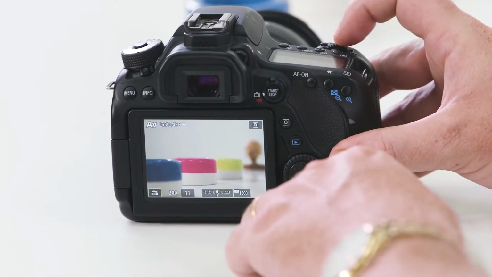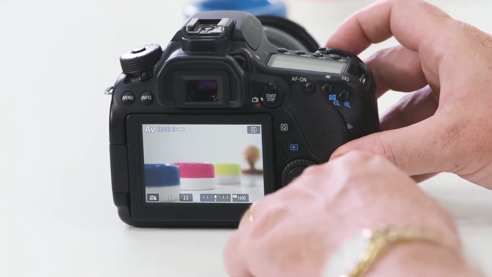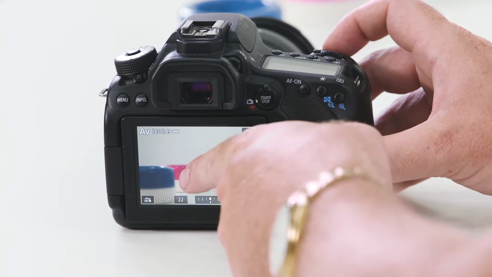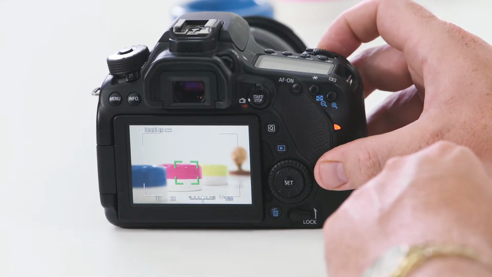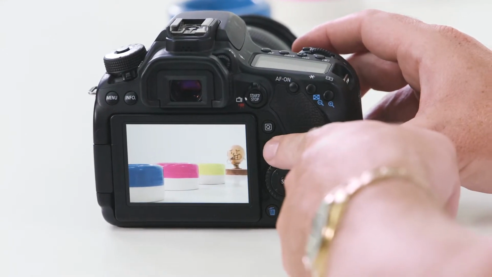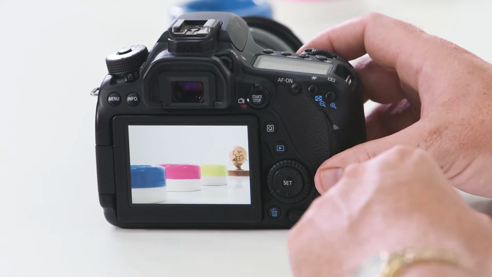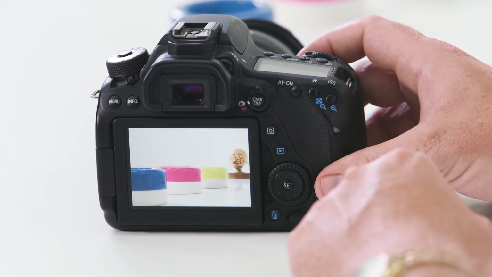Let's explore what happens if we increase our aperture. So by using the top rotational dial, I'm going to increase my aperture to f22. Still focusing on the same point, taking my photo. If we look at playback now, you can clearly see all 4 objects are in focus. This could be useful if shooting landscapes.